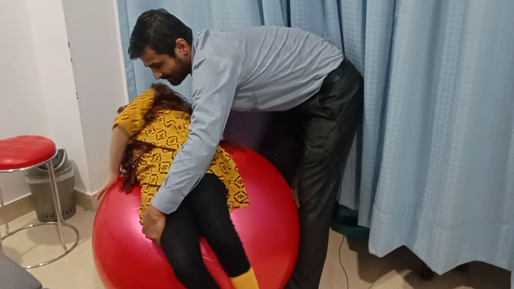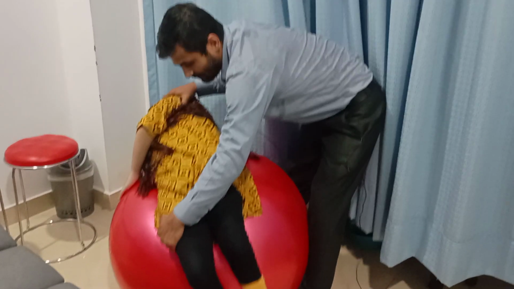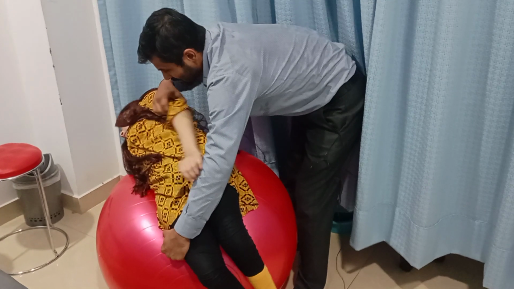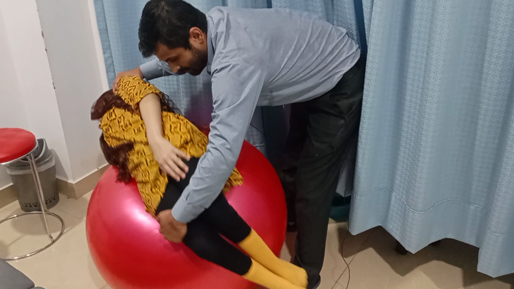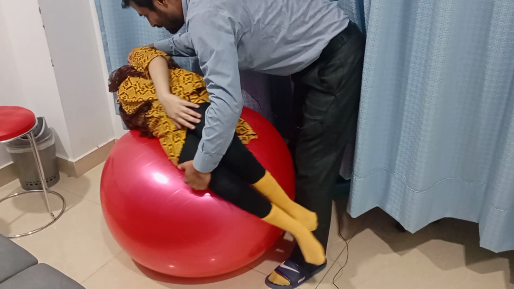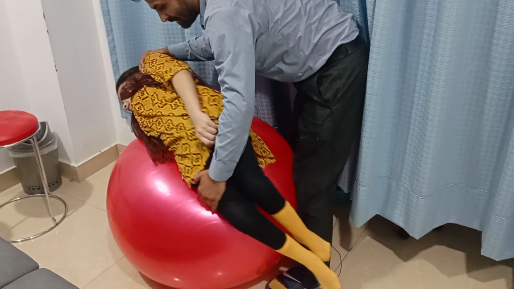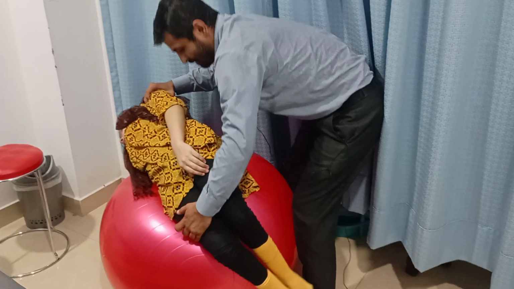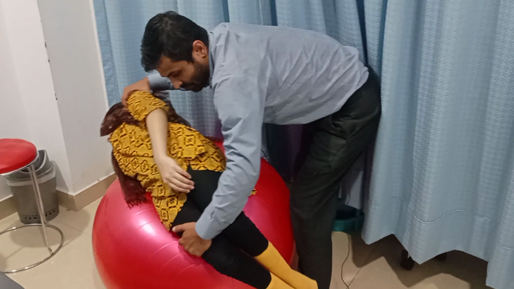So the hand is onto the ball or under the ball, and this will also help us. Can you please remove this hand? Yes, in this direction, and this is going to stretch. So ideally we will require a bit more space, but here we can stretch the patient into side bending.